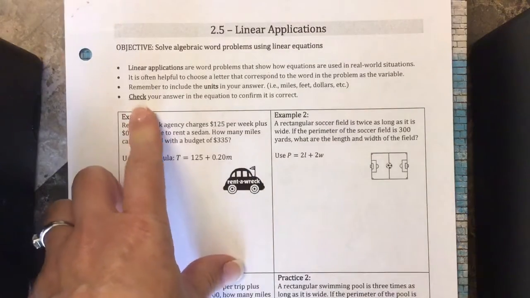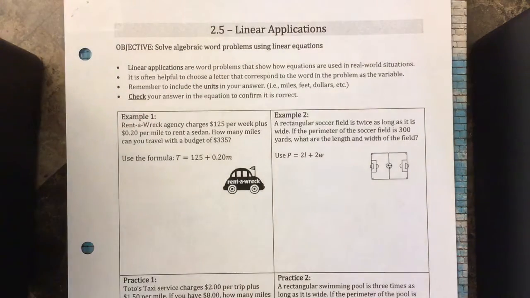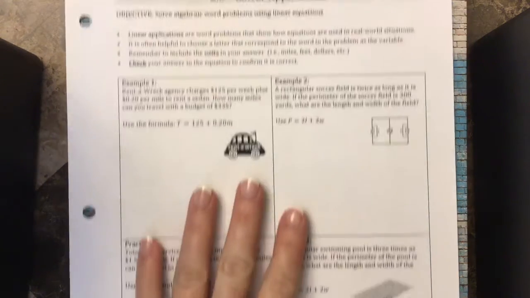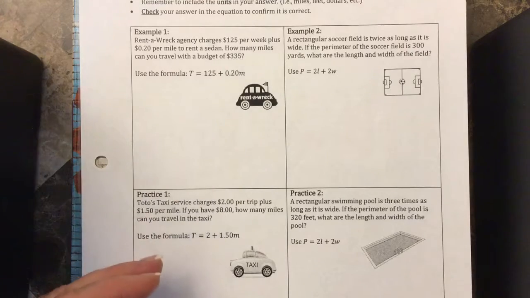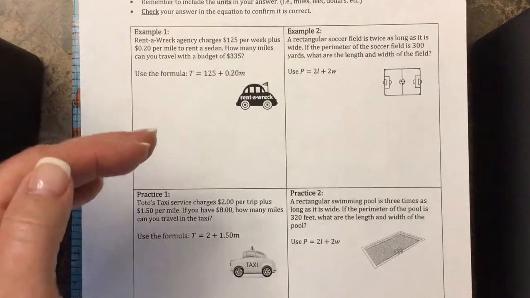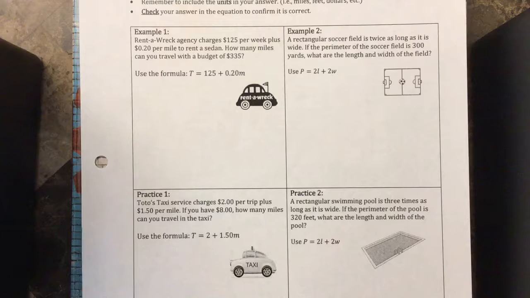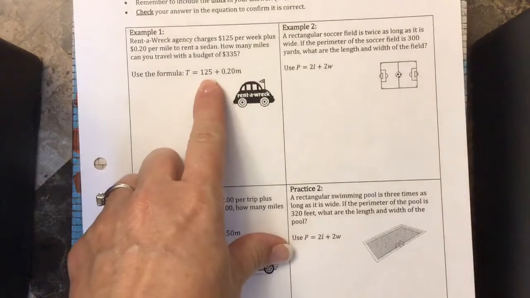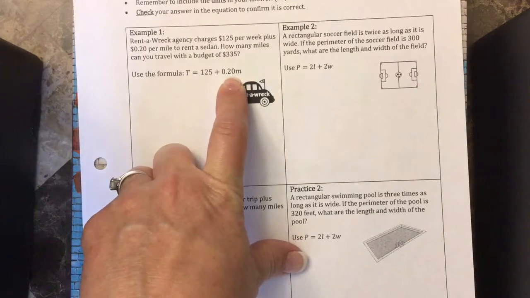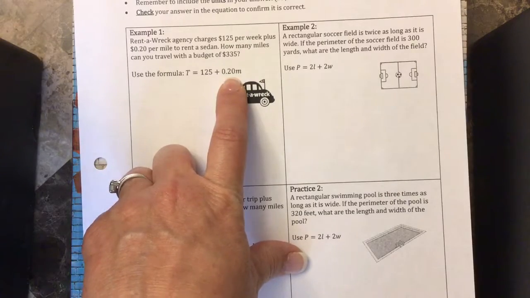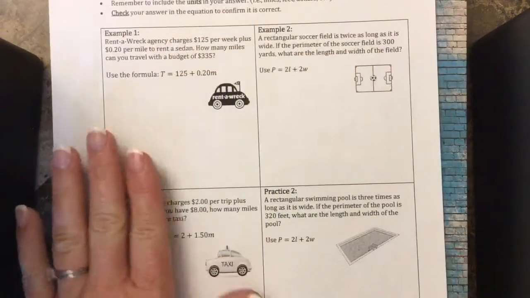Also, check your answer in the equation to confirm that it is correct. So we have two main kinds of problems that we're starting off with. The first kind of problem has to do with car rentals or maybe electricity bills where you have a monthly rate plus a certain amount each month, or on your cell phone, for example, plus maybe extra for data usage, or plus extra electricity that you use. You have a base rate and then you add a particular rate based on how much you use or how many miles you drive or whatever. So that's the first sort of problem that we have.